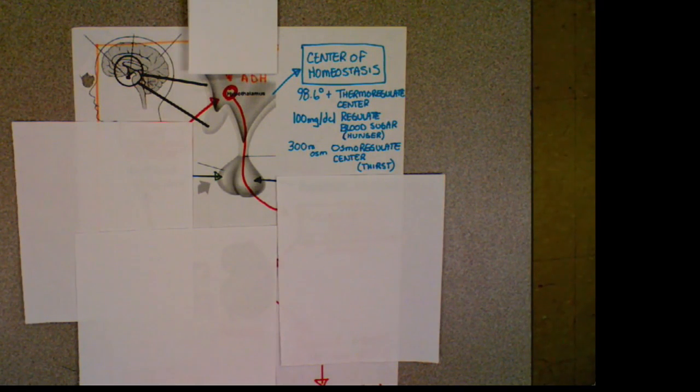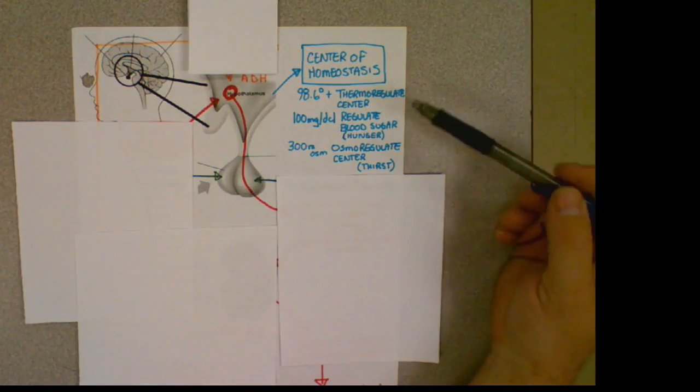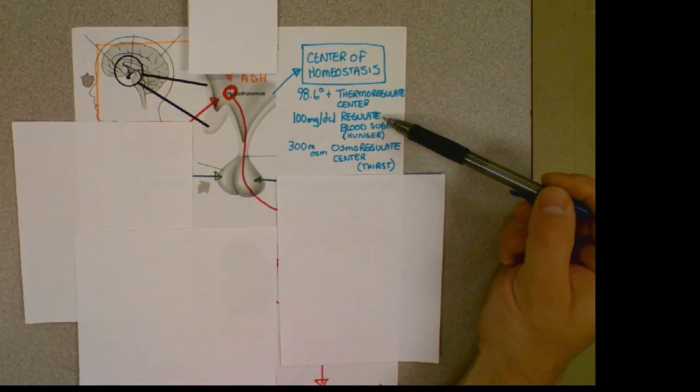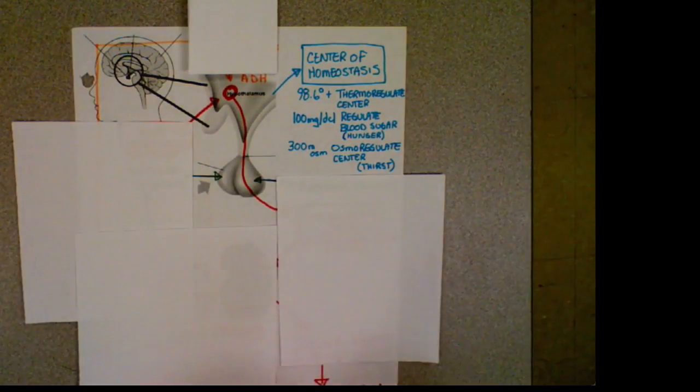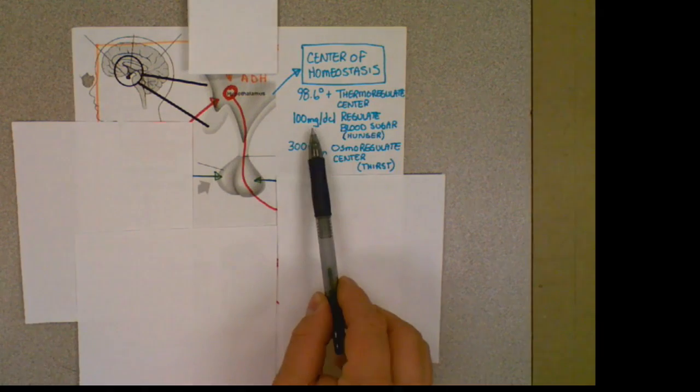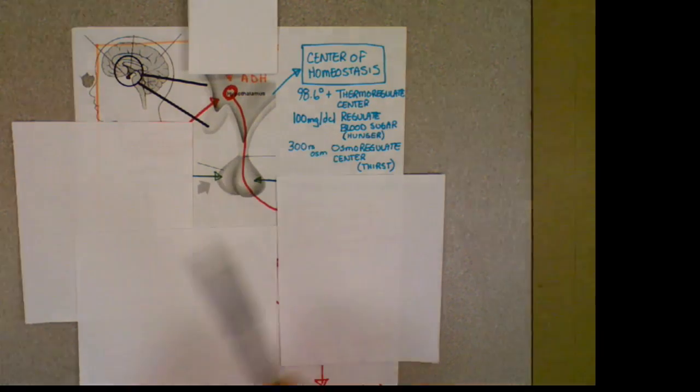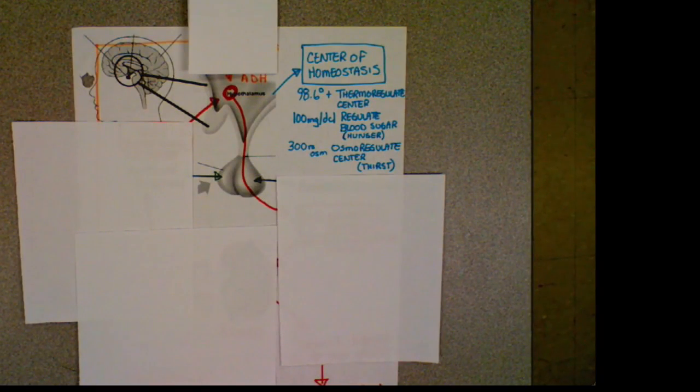Now, there are a couple more examples here. The hypothalamus also regulates our blood sugar. And it turns out that we need approximately 100 milligrams per deciliter of glucose, sugar, in our bloodstream.